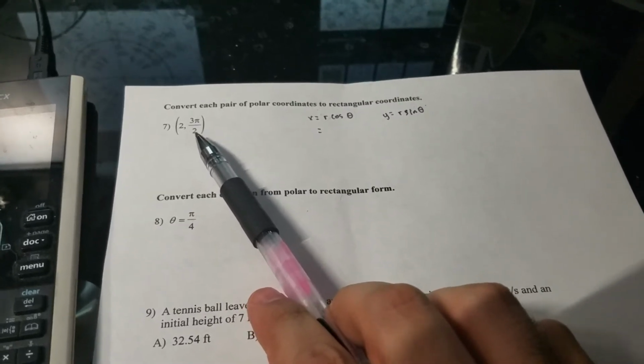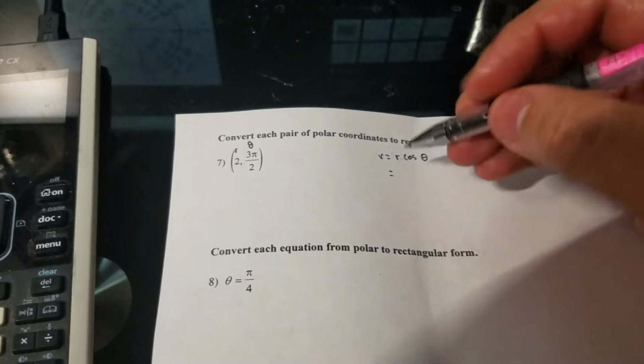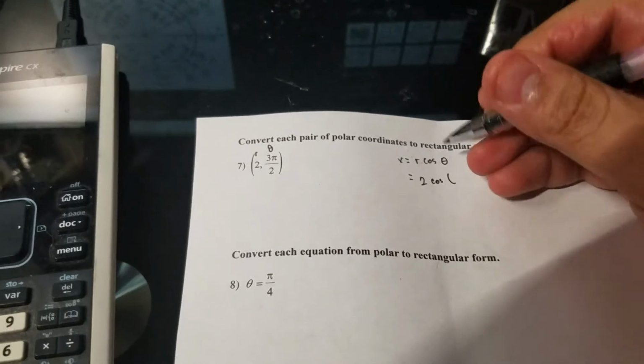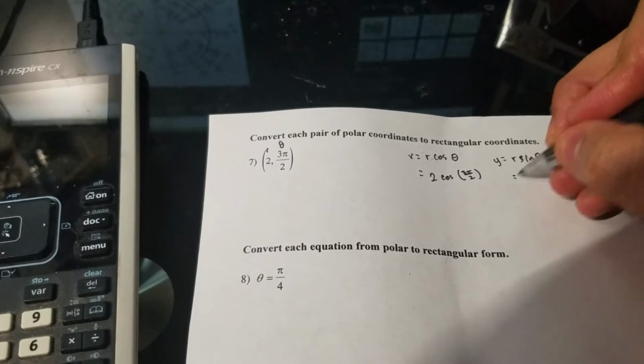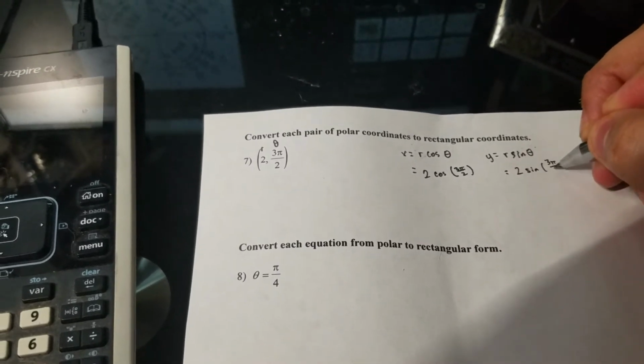Where this value is the r and this one's the theta. Okay. So pretty much I just plug in here. So my r value is 2, so I'm going to multiply 2 cosine of my theta, which I know is 3 pi over 2. And here, do the same thing, so 2 times the sine of 3 pi over 2.